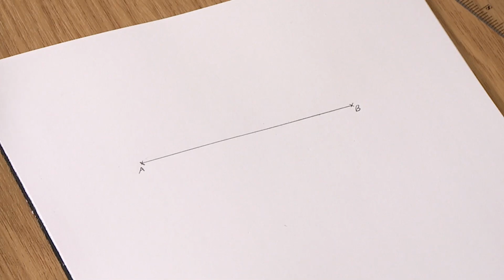So we're now going to look at how to construct a perpendicular bisector of a line. Now remember, all a bisector means is it cuts the line in half, and perpendicular means it does it at right angles to that line. So here's our line, AB, and we want to construct a perpendicular bisector of it.